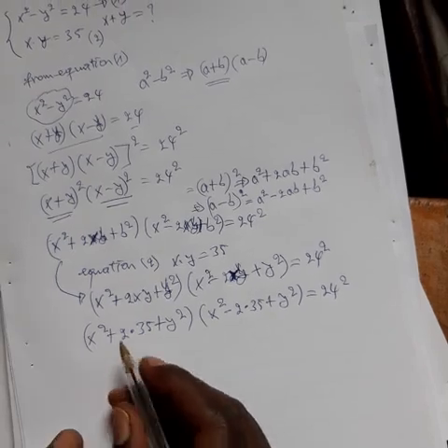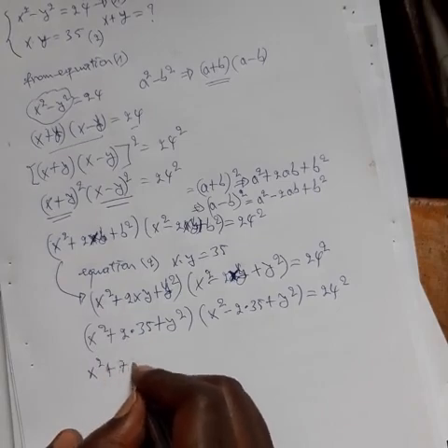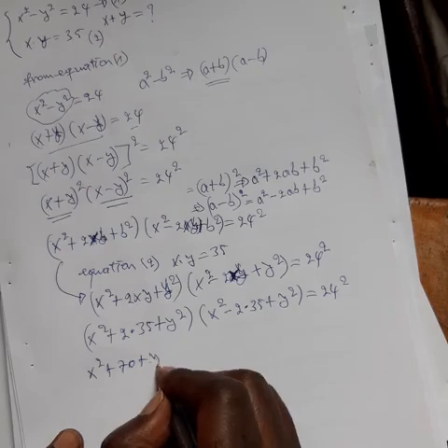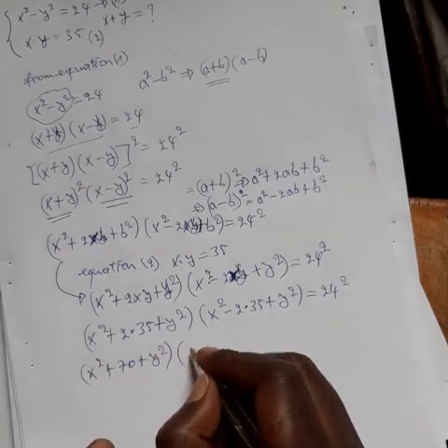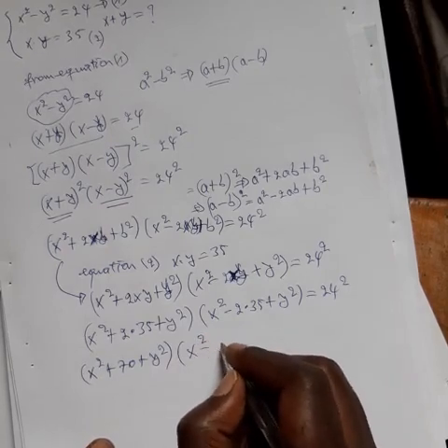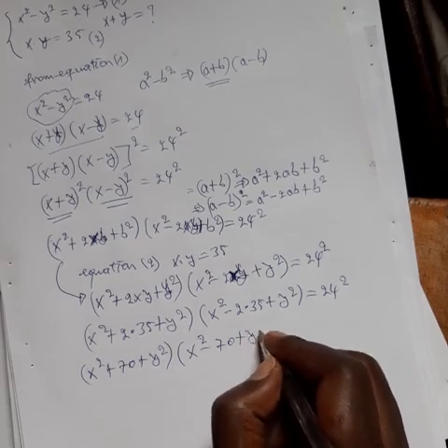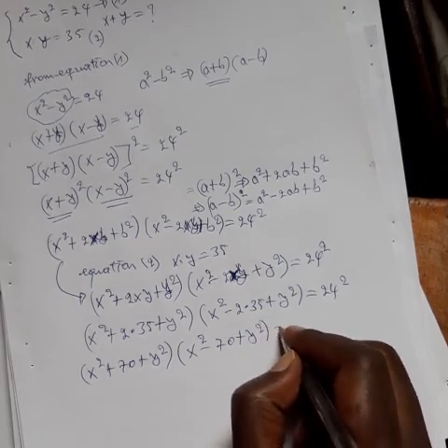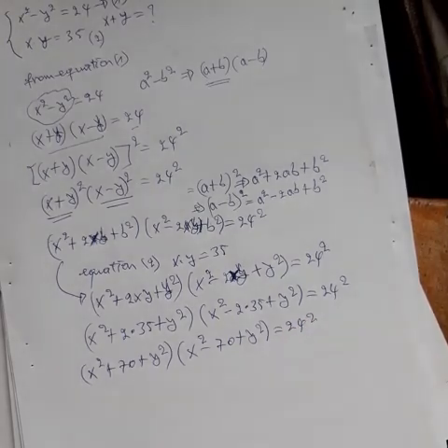Then here we will have x squared plus 70 plus y squared, okay, times x squared minus 70 plus y squared equal to 24 squared, okay.